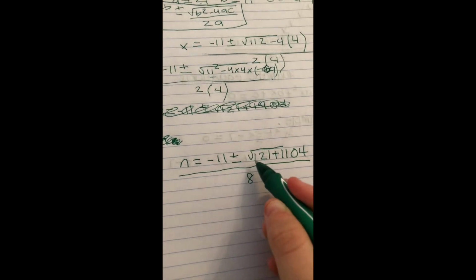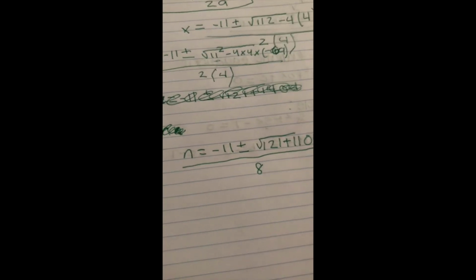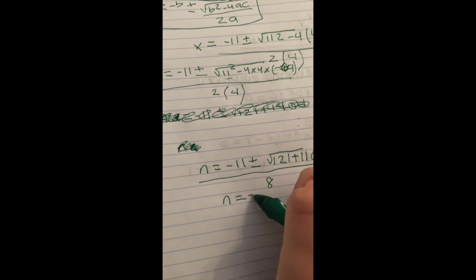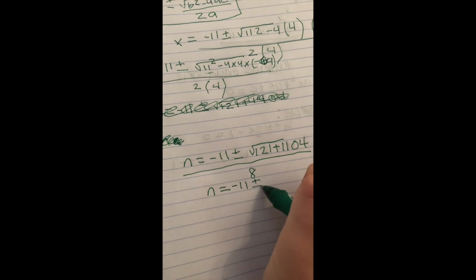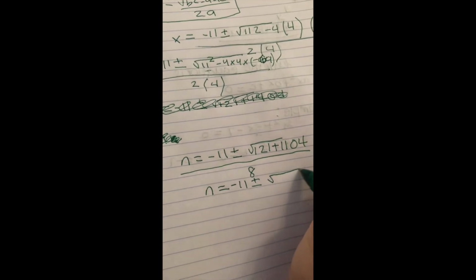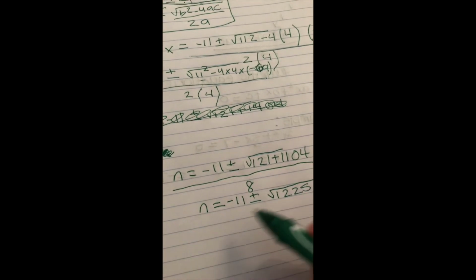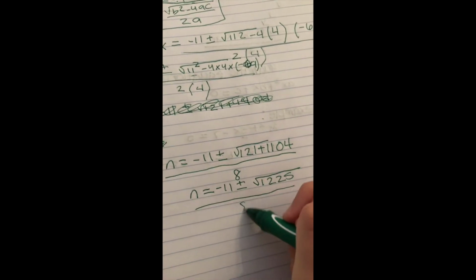Next step is to add the numbers within the radical. Now we're going to have n equals negative 11 plus or minus the radical of 1,225 over 8.